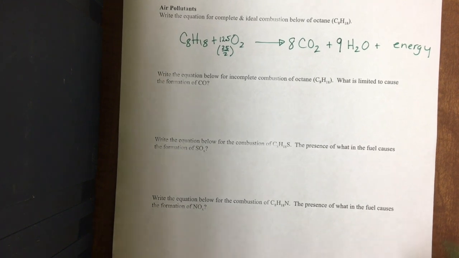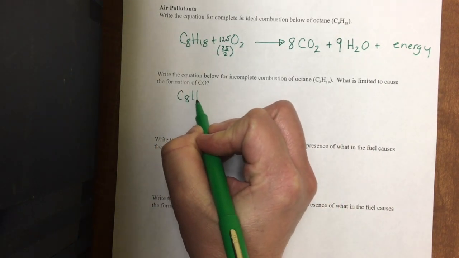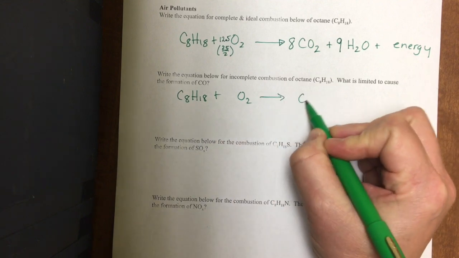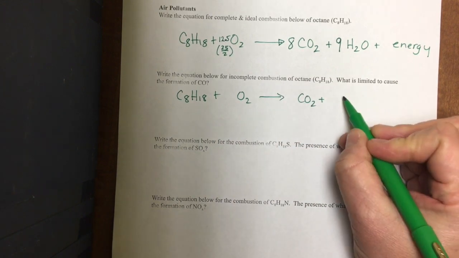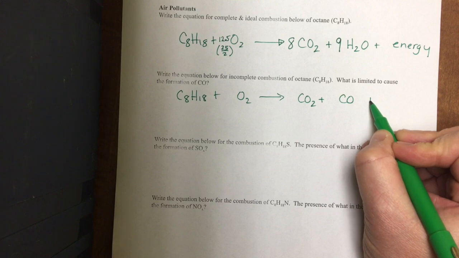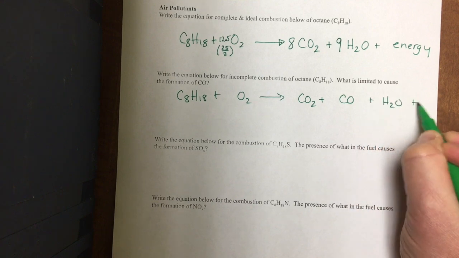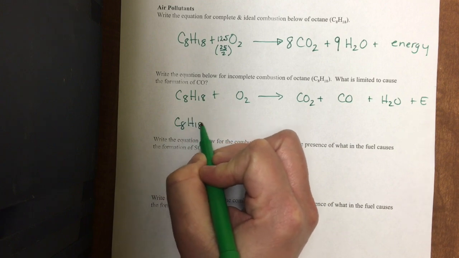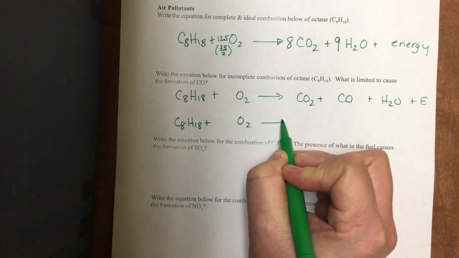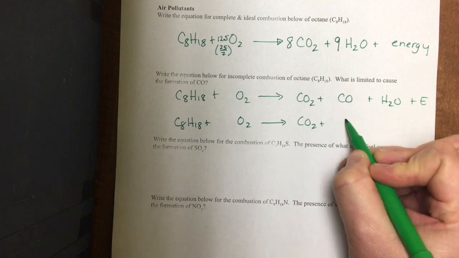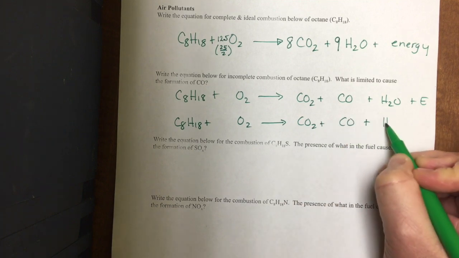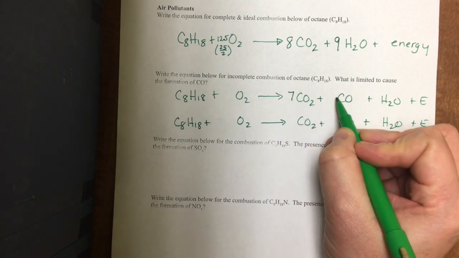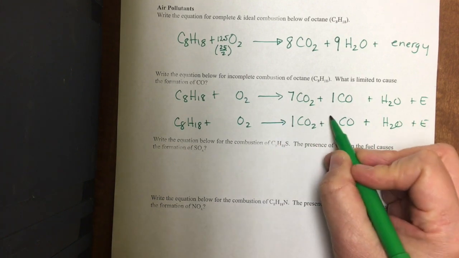Now I'm going to do the exact same equation below, and I'm going to be talking about carbon monoxide. Instead of just having CO2, which, if I burn and get just CO2, gives me the most energy, and I'll just do E for energy, I'm also going to do the exact same formula here. When I do this one, I'm going to balance my 7 CO2 and 1 CO here, and 1 and 7 here.